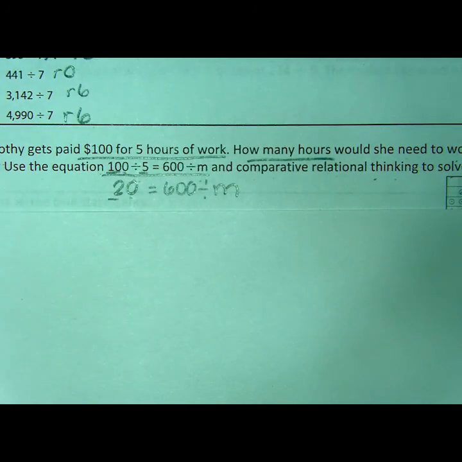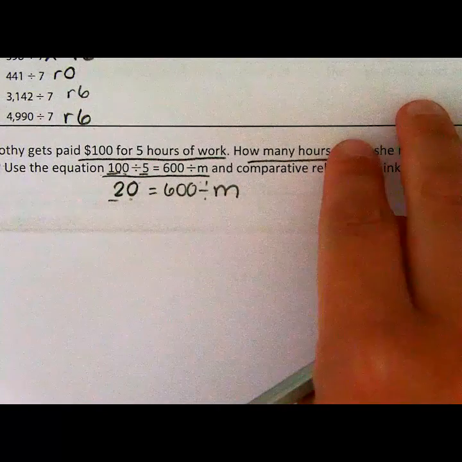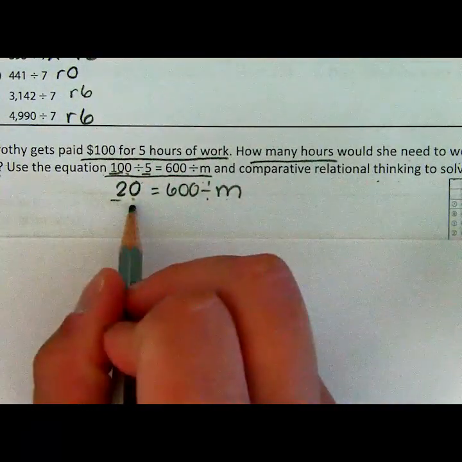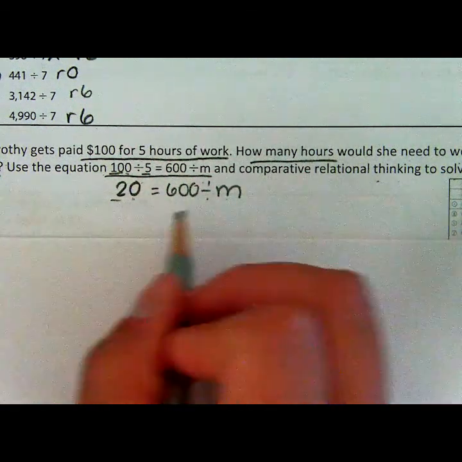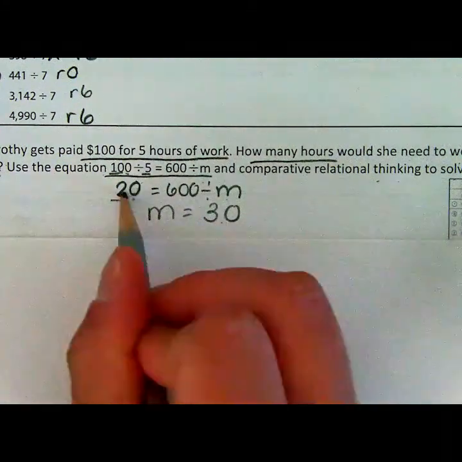Well, let's say that you are like me and you're not a huge fan of division. Then maybe you're thinking, what number could I multiply by 20 to equal 600? Well, I know then that m would be equal to 30 because 30 times 20 is 600.